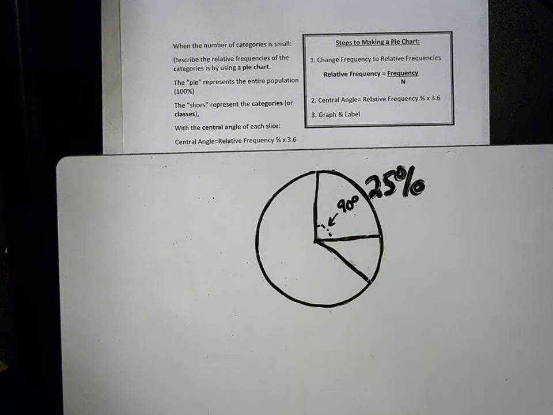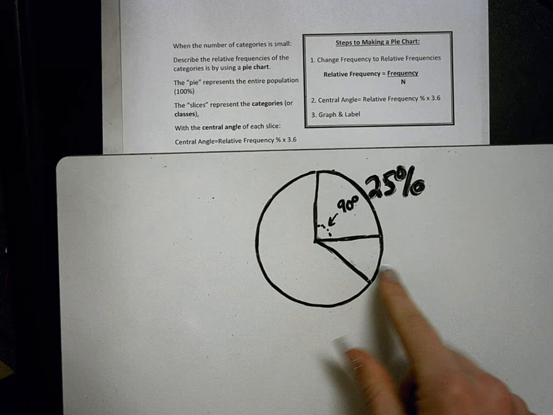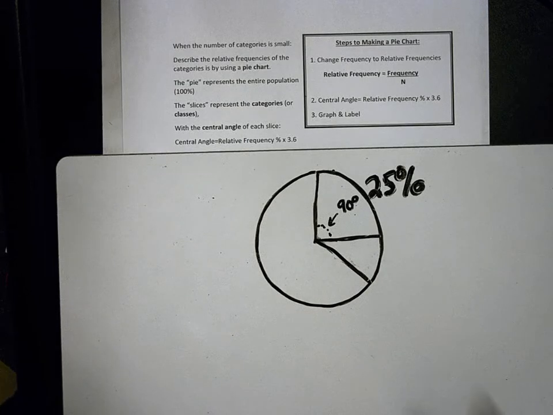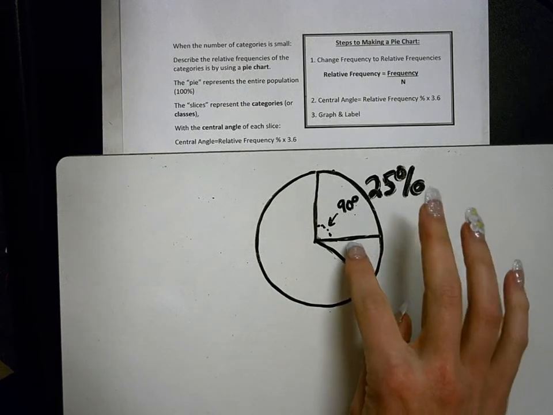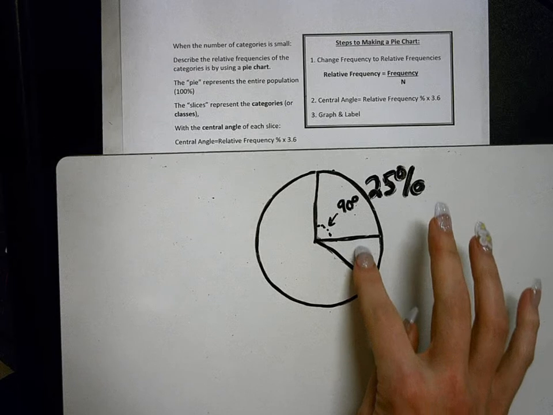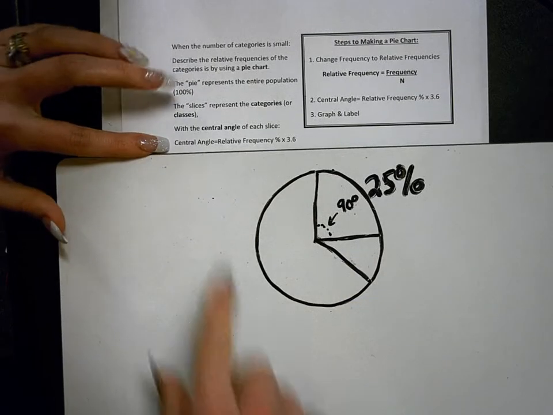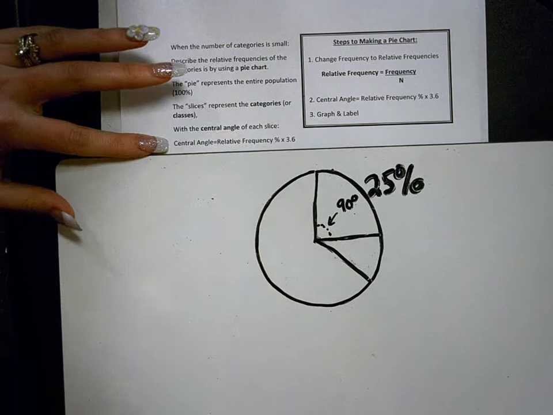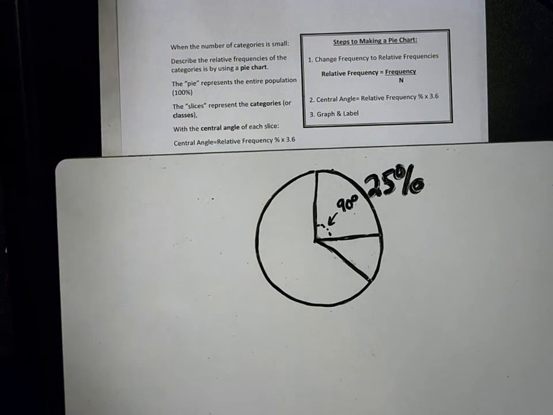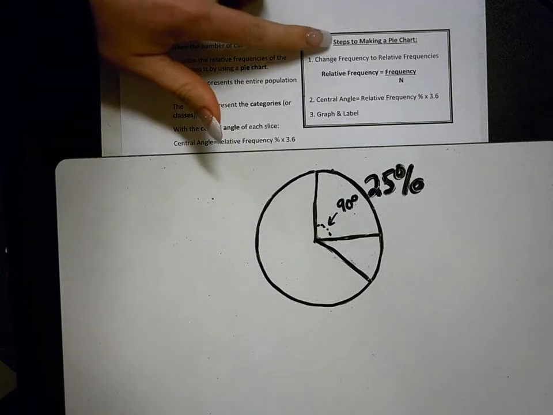Now, this one is very easy to construct, but sometimes you might have something like 12.3% or something like that. And what would the central angle of that slice be? To calculate the central angle, you take the relative frequency and multiply it by 3.6. So now we're really ready to construct a pie chart.